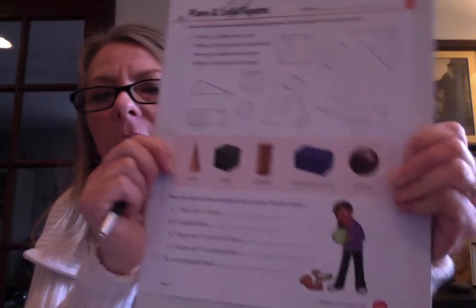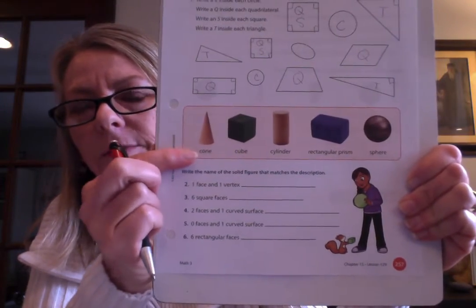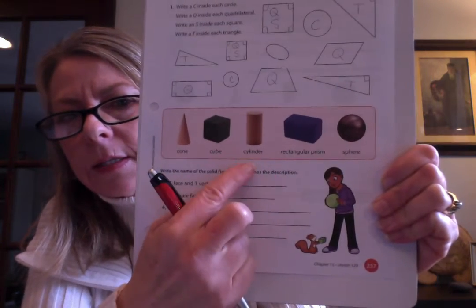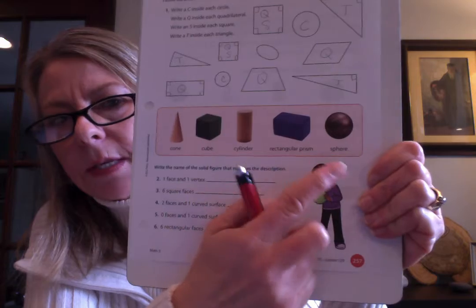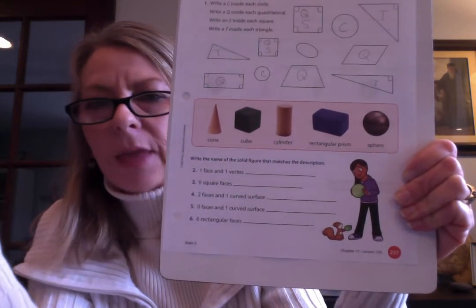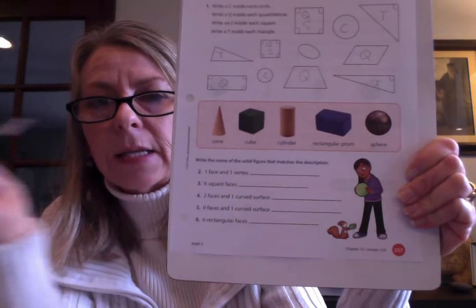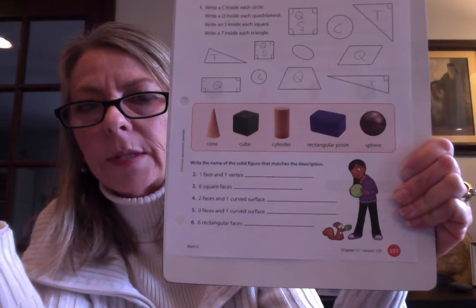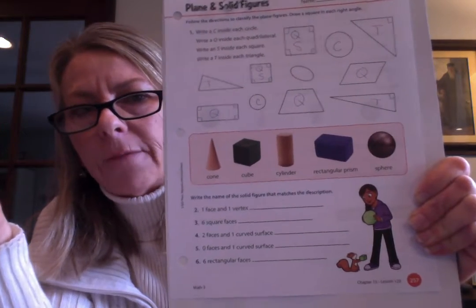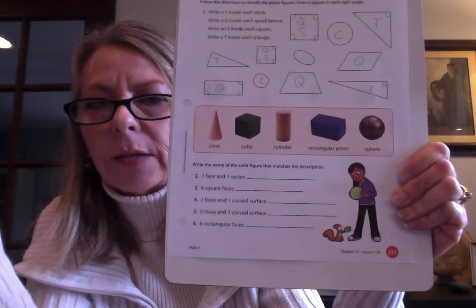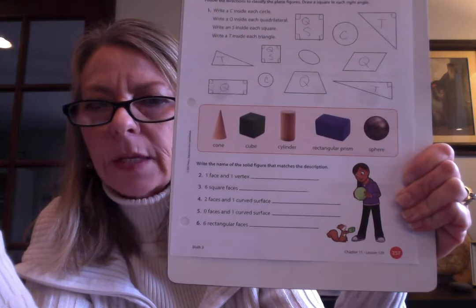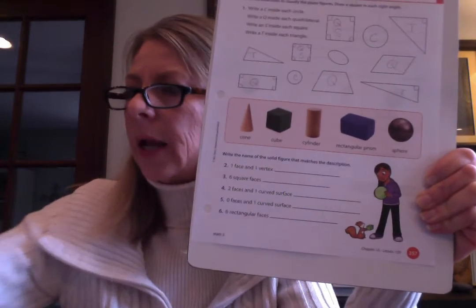Okay, so now we're going to go down to our solid figures. We have a cone, cube, cylinder, rectangular prism, and a sphere. We're going to think about the attributes that each one of these has. That's a way that we can describe it, talking about its attributes. Here we talked about the attributes of plane figures. Here we can talk about the attributes of solid figures. I want you to be thinking about that.